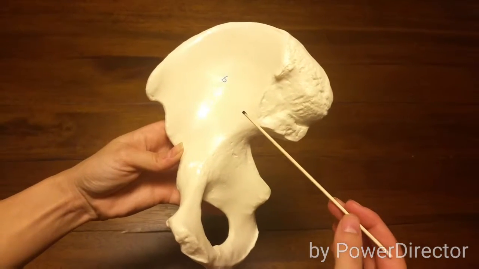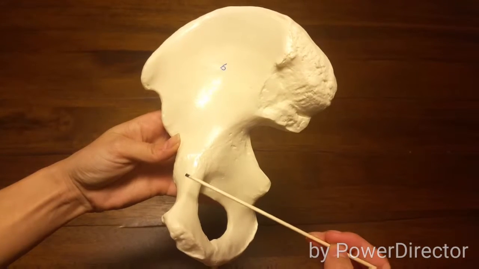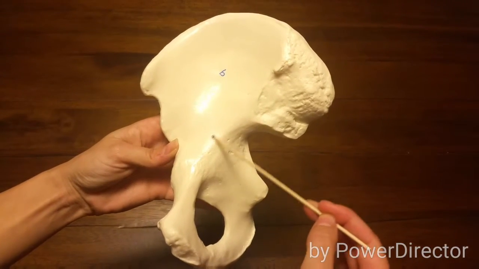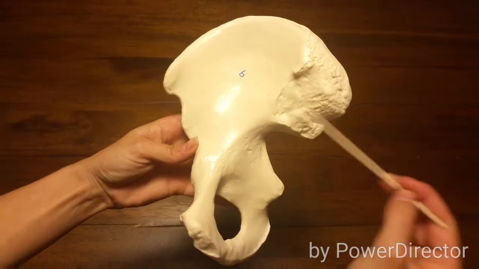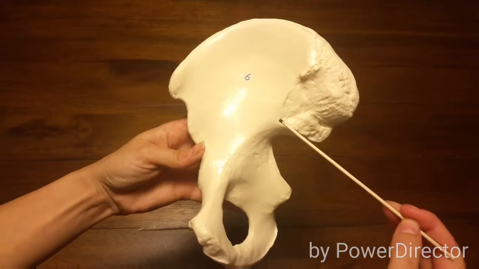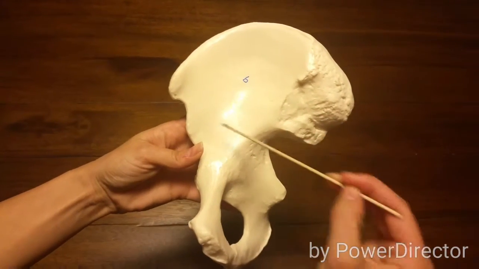Although the ilium is a pelvic bone, it is not part of the true pelvis. The true pelvis starts inferior to the arcuate line, a sharp ridge running between the pubic and sacral surface. Superior to the arcuate line is considered the false pelvis.